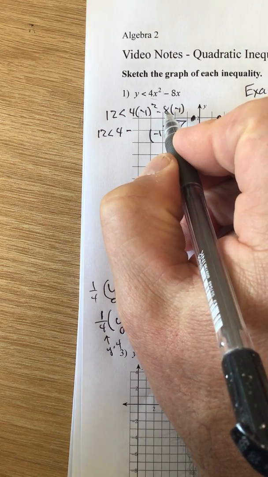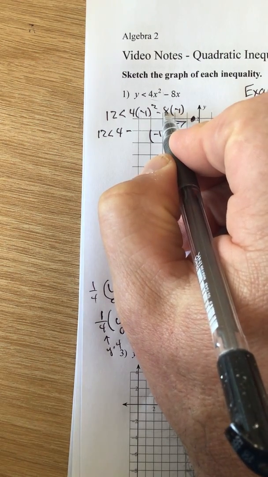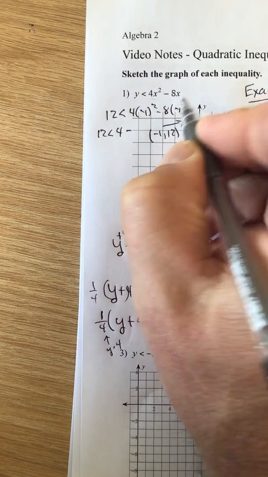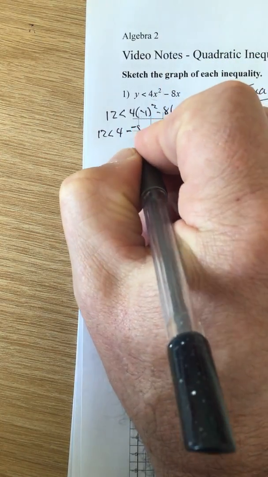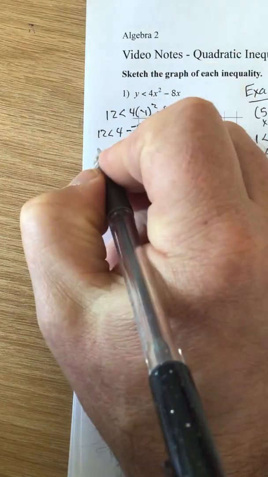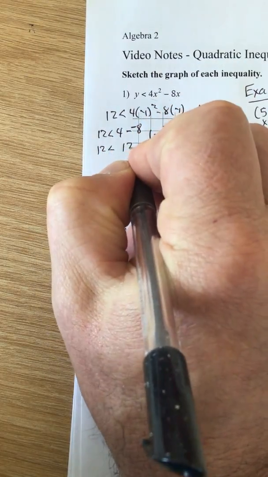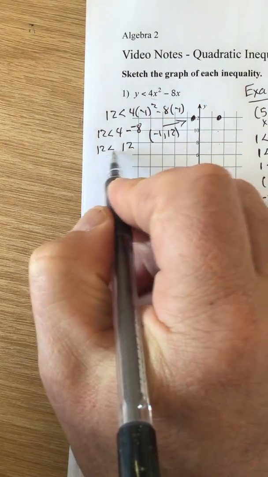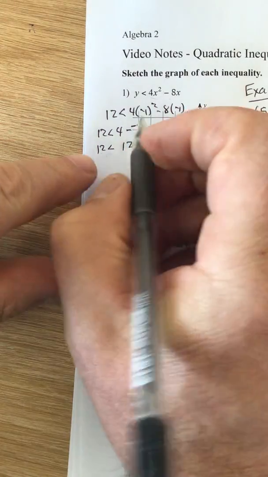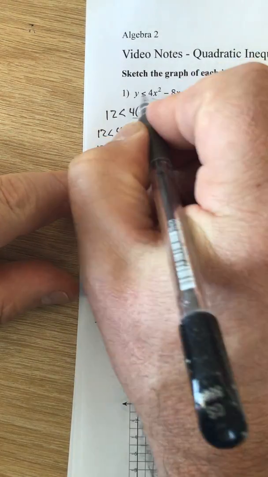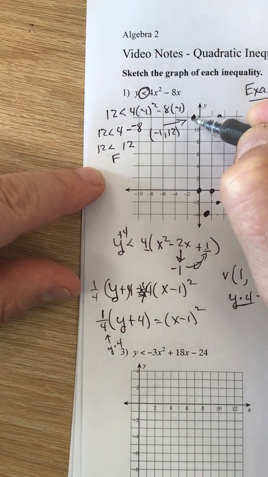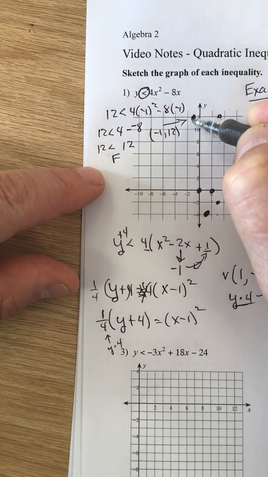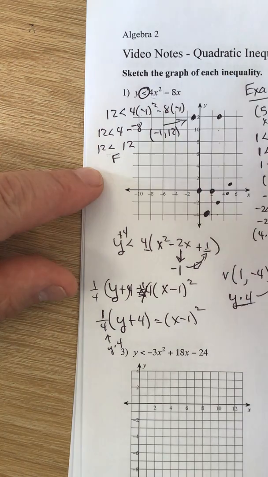This is 8. 8 times -1 is another -8. Gosh, doing subtraction. So I have 12 less than 12. Okay, that's not quite true. In fact, that's false because it was less than. It was not asking for less than or equal to. So that dot is the borderline, but it's not actually true.